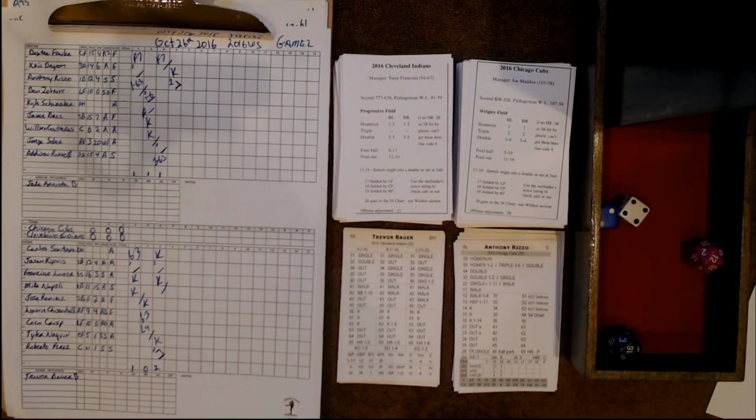Righty, so he's going to try and steal third, and I'm just going to keep this one up against the computer over here. If I can get it to stand up. There we go. All right, so Rizzo.